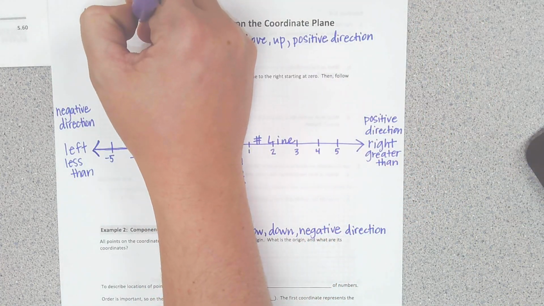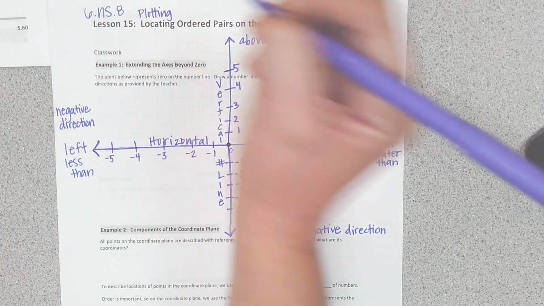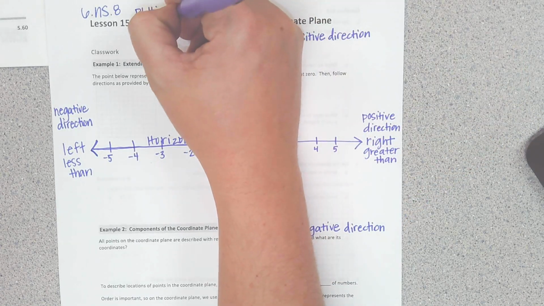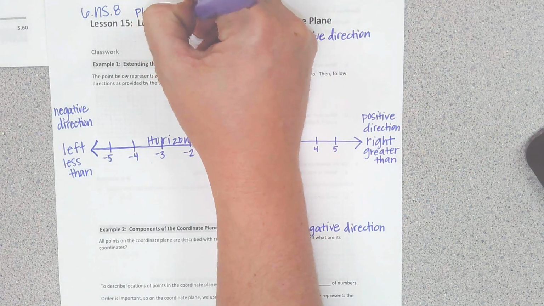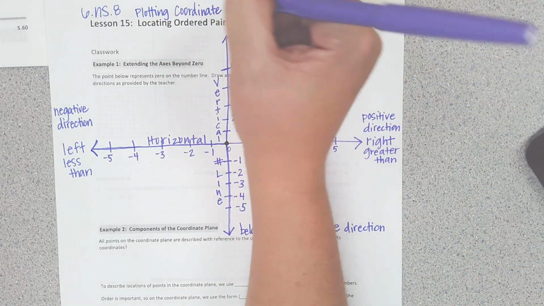Another word that you might hear, instead of locating, you might hear plotting. Have you ever heard of that before? And instead of ordered pairs, they could say plotting coordinate pairs.